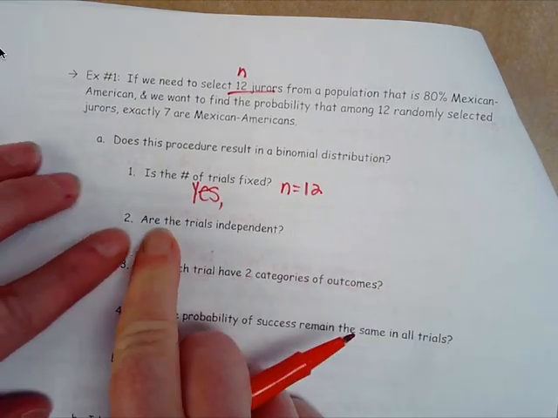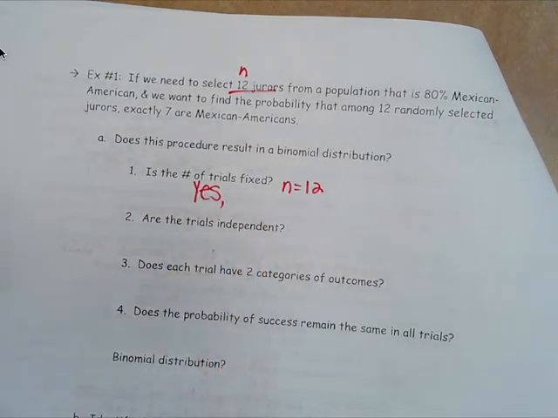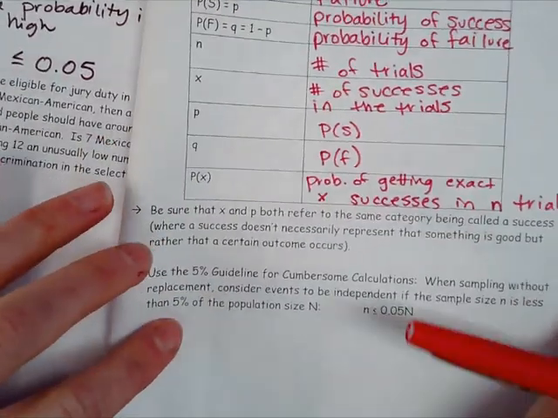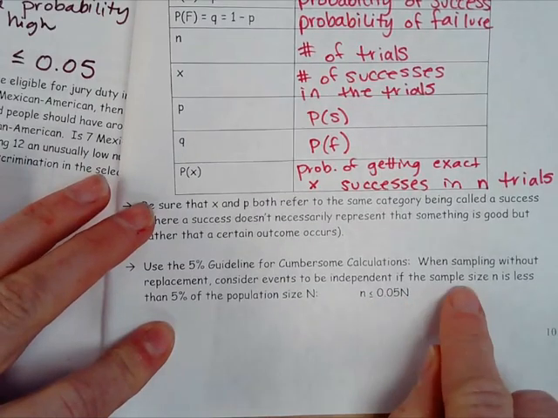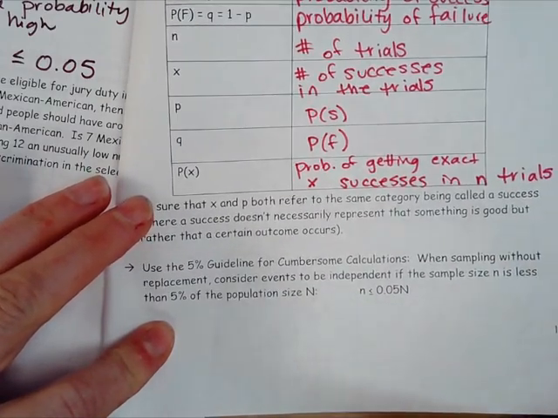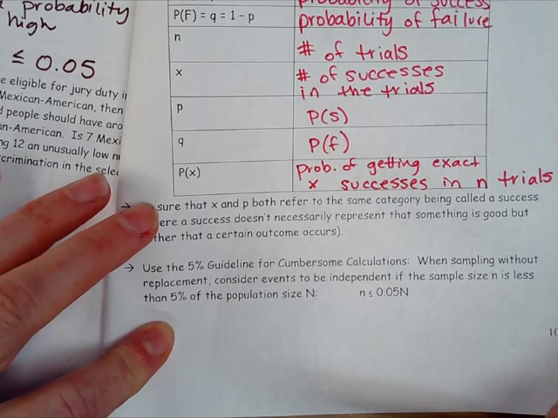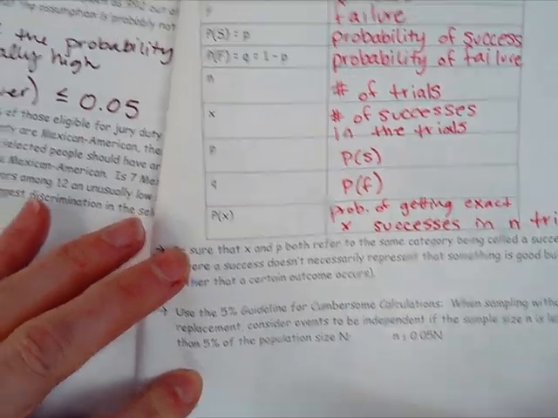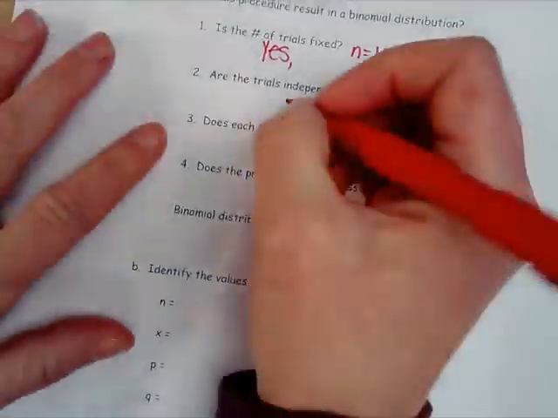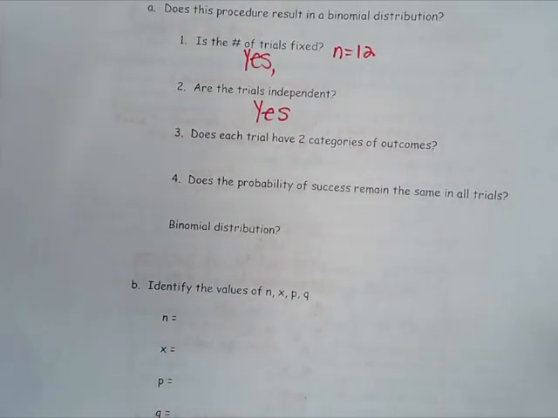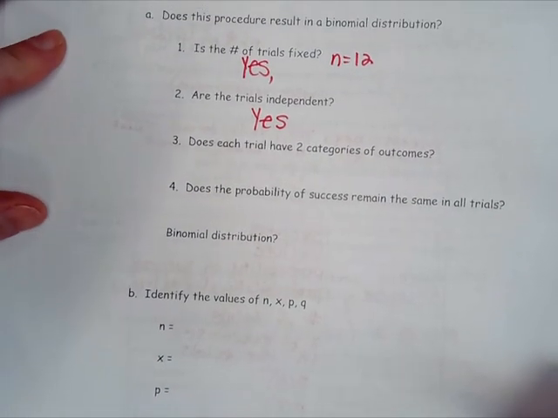Are they independent? Well, if you take a juror out, are you putting the juror back in? They're dependent, but remember the cumbersome calculations, we're going to consider it to be independent. Our sample size is only 12. Think of 5% of the population. Is 12 less than 5% of the population? Most likely. So we are going to say yes. We're going to consider it to be independent due to how large the population is.